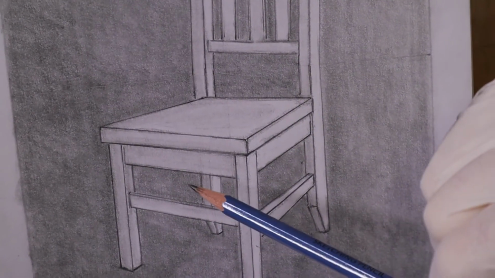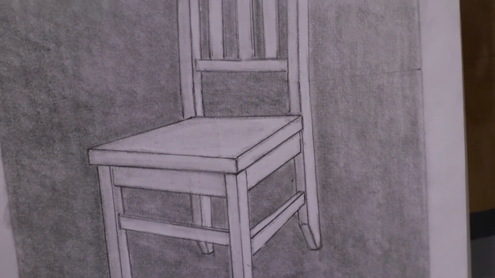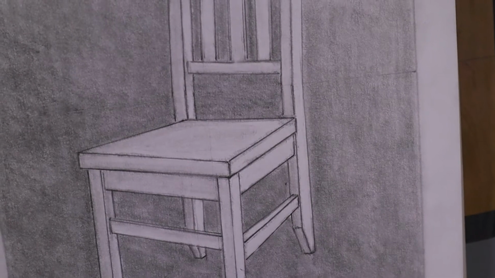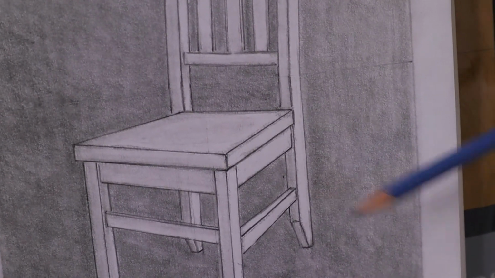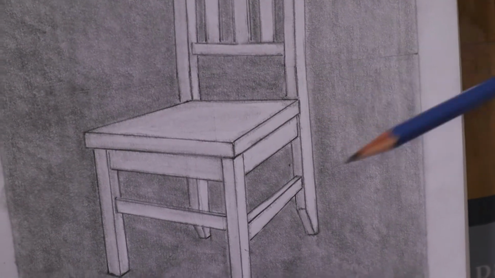The front of the chair won't be getting as much light, and the fronts of these rails won't be getting as much light. So we tried to recreate that.